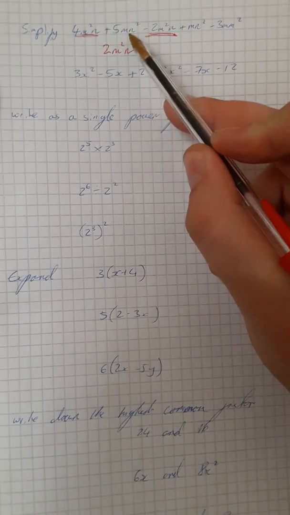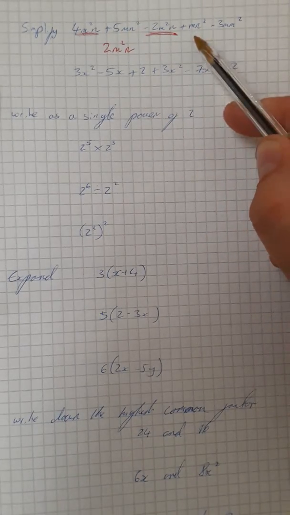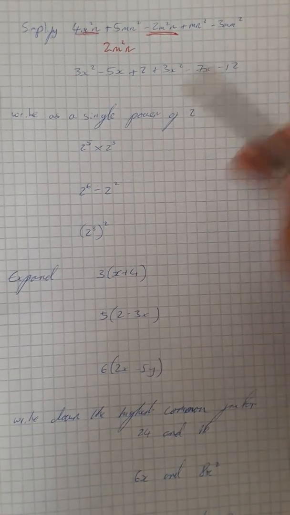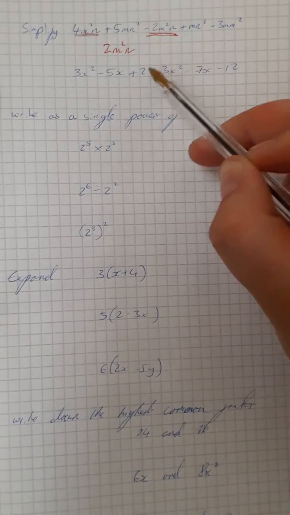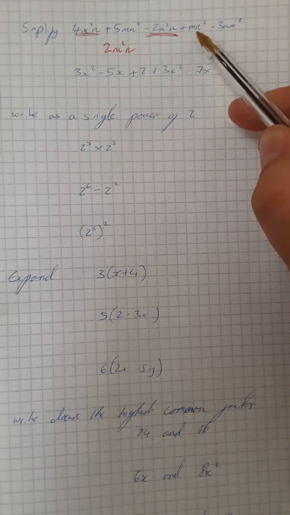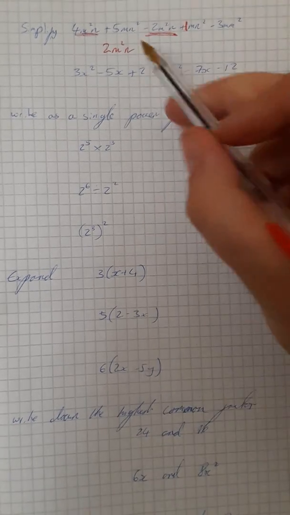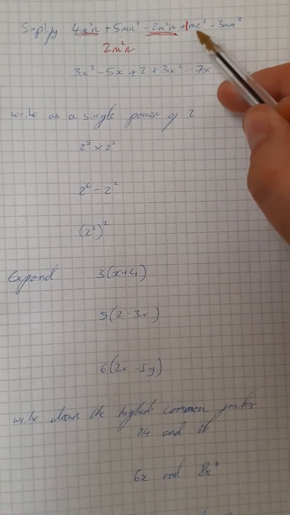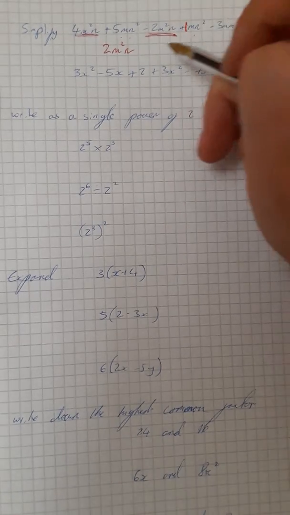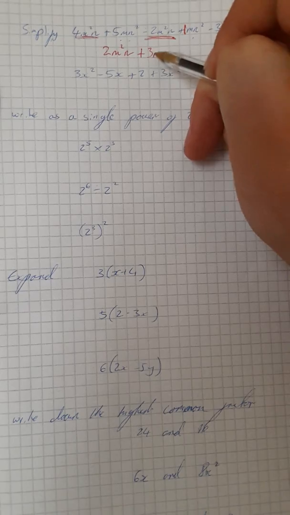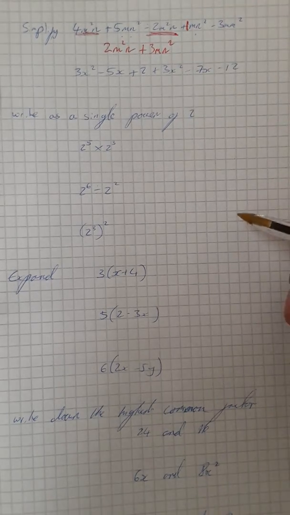I then have 5mn squared plus mn squared minus 3mn squared. So basically, they're all the same, right? Because they have mn squareds in them. So 5mn squared plus 1mn squared, if you remember, that's just a 1 there in front of it, that's 6mn squared. Minus 3mn squared, that's just going to be 3mn squared.